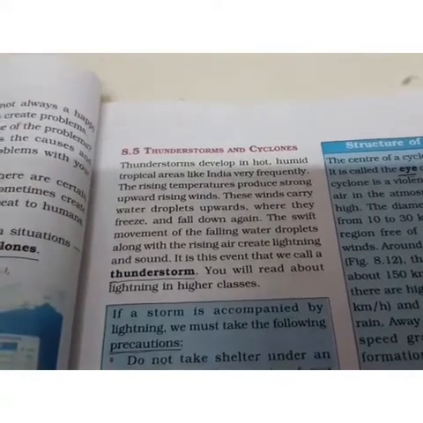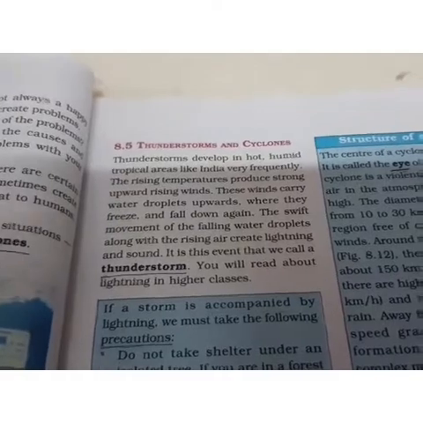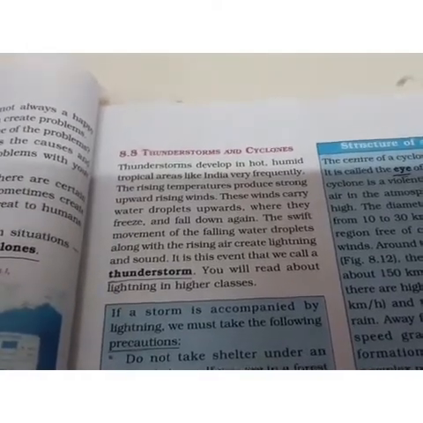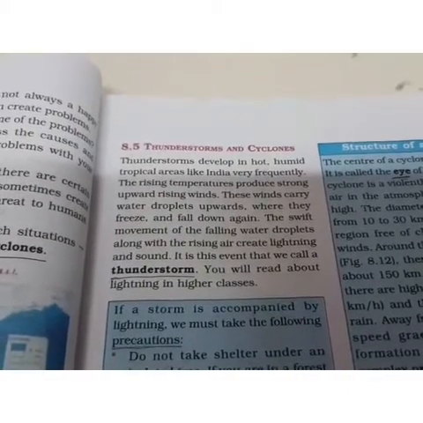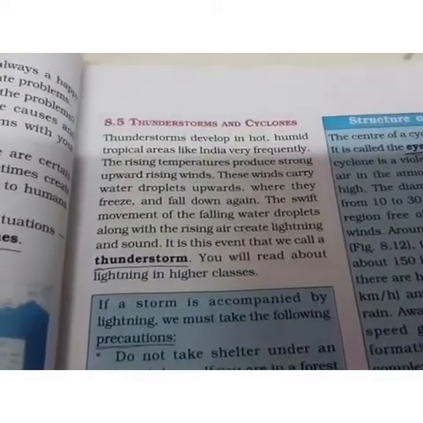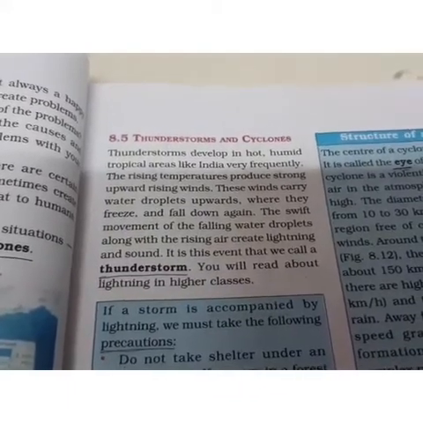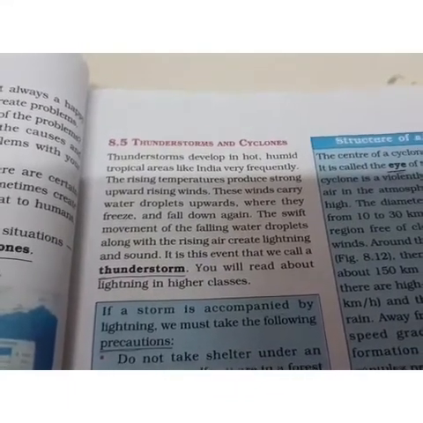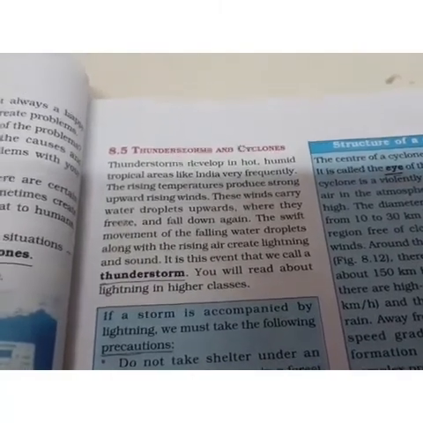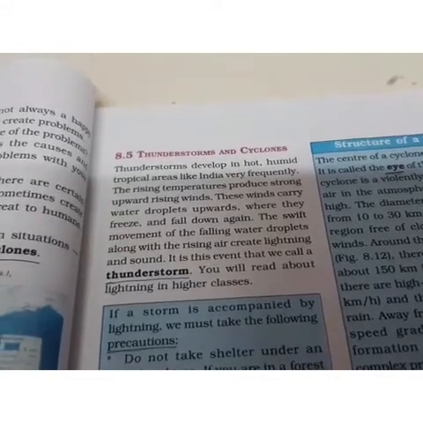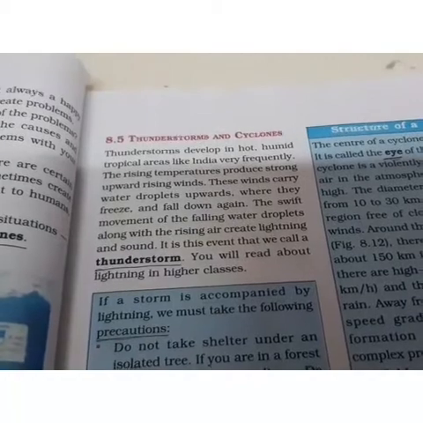That means because the temperature is humid, a little bit of moisture is already present in the atmosphere. So with that hot rising air, the little bit of moisture also goes with that air upwards. Now these freeze and then they fall as droplets, and then they fall down again. The swift movement of falling water droplets along with the rising air creates lightning and sound. Now, as the droplets start falling, the swift movement, that means the movement is very, very quick. Swift means a quick movement of the falling droplets.